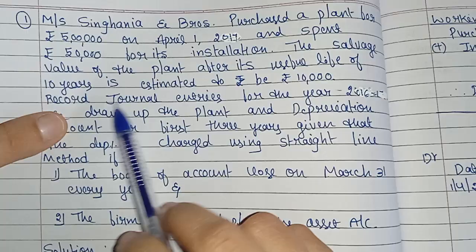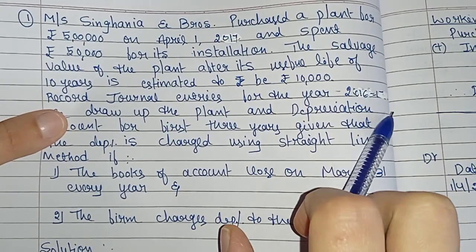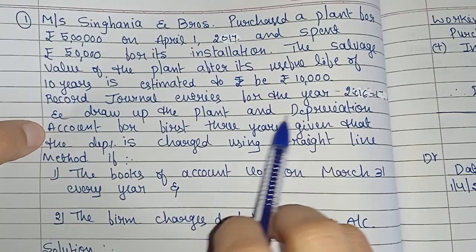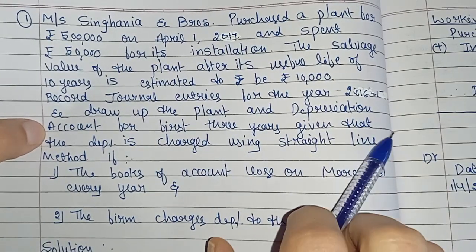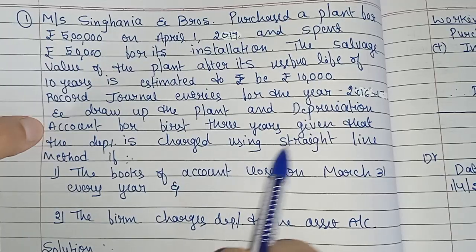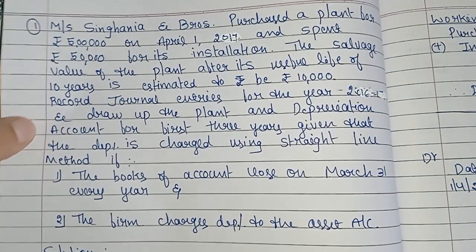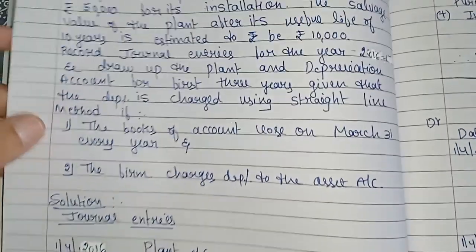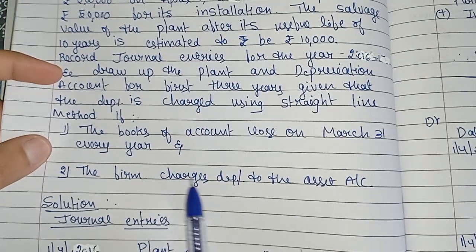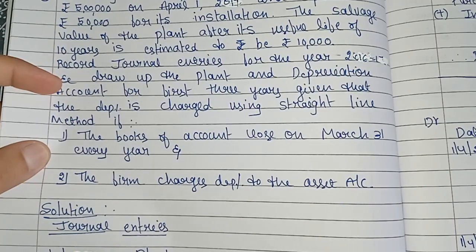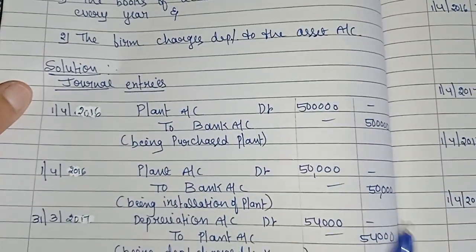Clear? So here, record journal entries for the years 16 and 17 and draw up the plant and depreciation account for the first 3 years, given that the depreciation is charged using the straight line method. It means here we have to solve the problem under the straight line method, if the books of account close on March 31st every year and the firm charges depreciation to the asset account. So here, first we need to pass the journal entries.